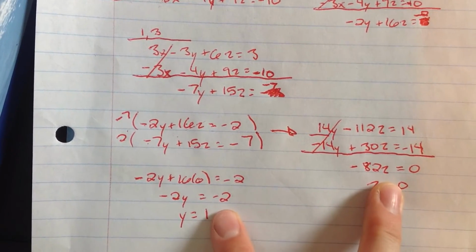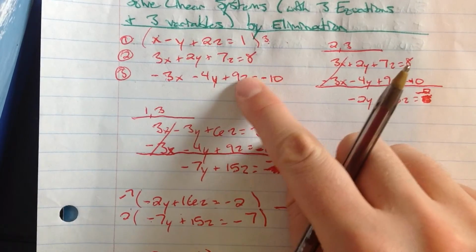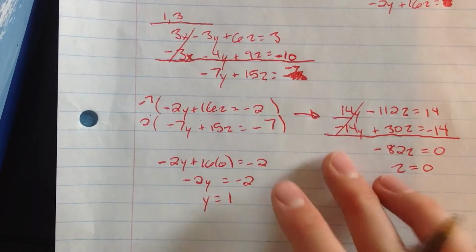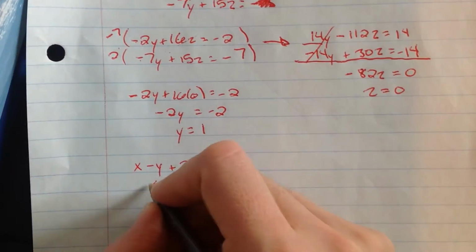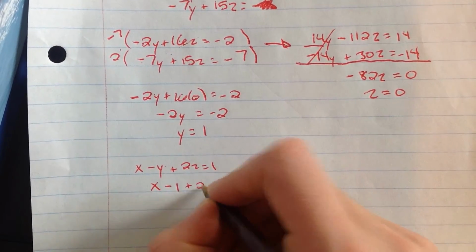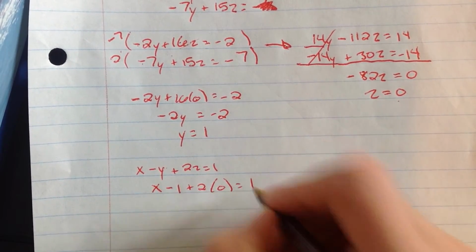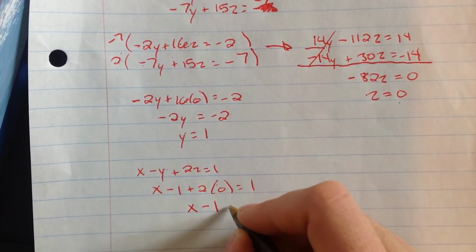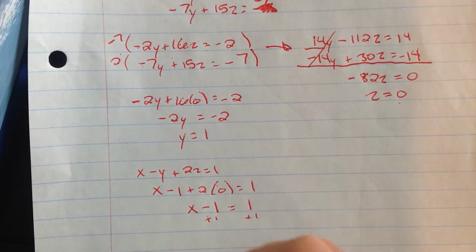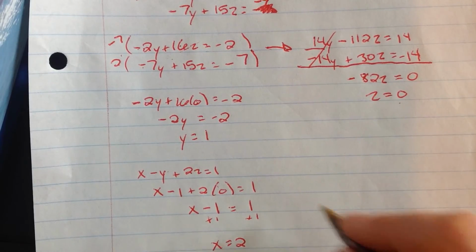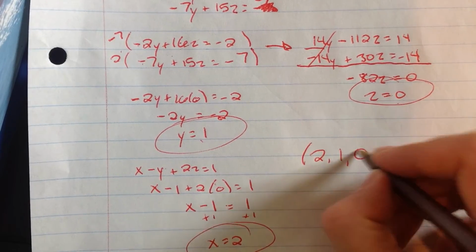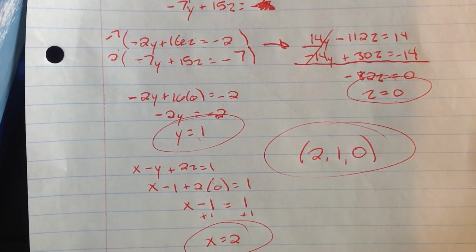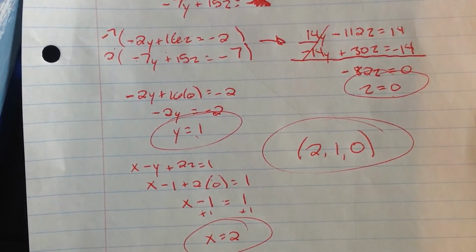Now taking both of these and substituting them back into one of the originals, will give us x. So I'm going to pick the top one. So I'm going to rewrite it down here, x minus y plus 2z equals 1. That was the original equation. So we don't know x. We know that y is 1, so minus 1 plus 2 times 0 for z equals 1. X minus 1 plus 0 equals 1. Add 1. X equals 2. So the point 2, 1, 0 is where these three equations would cross in a third dimension.